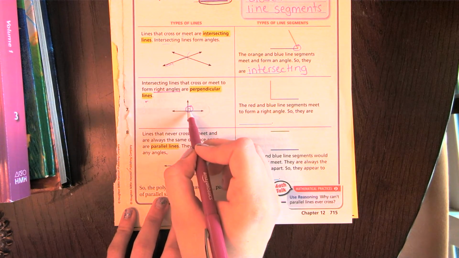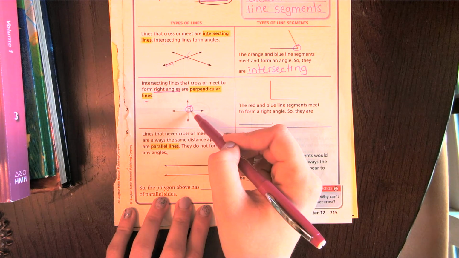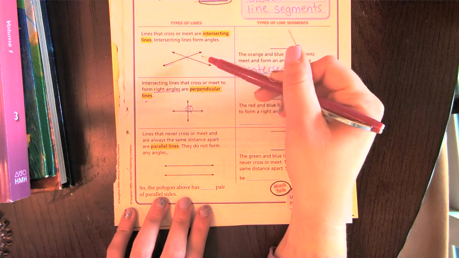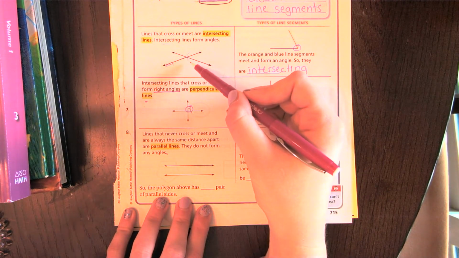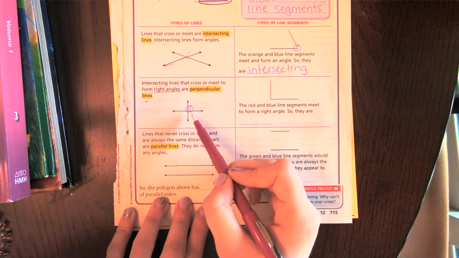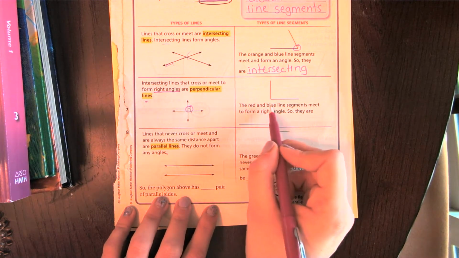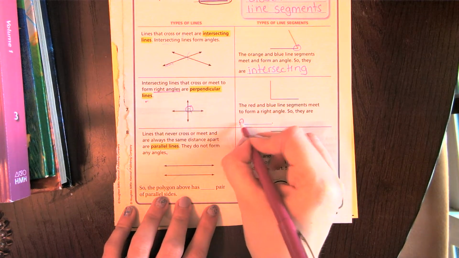They have to form right angles. They're called intersecting, but this one has a right angle, so it's called perpendicular. Both of these types of lines cross each other. This one does not form a right angle. Perpendicular does form a right angle, always. So, the red and blue line segments meet to form a right angle, so they are perpendicular.